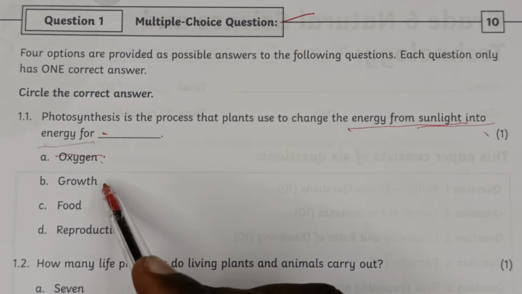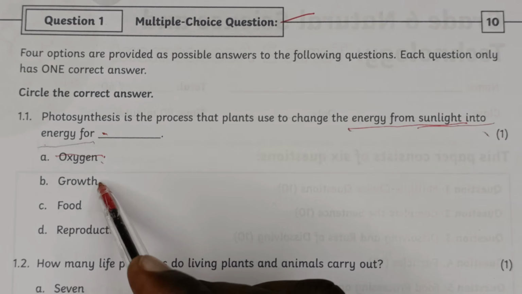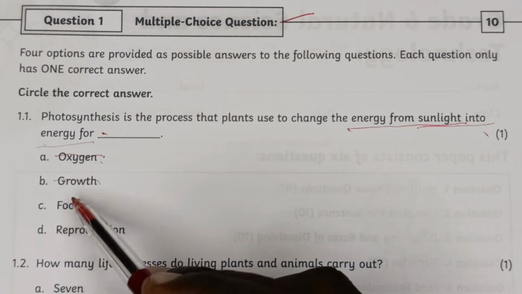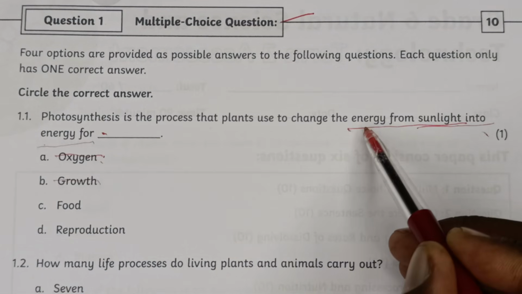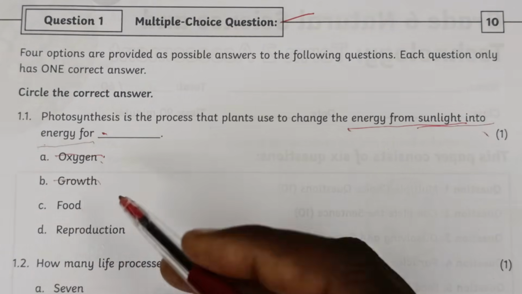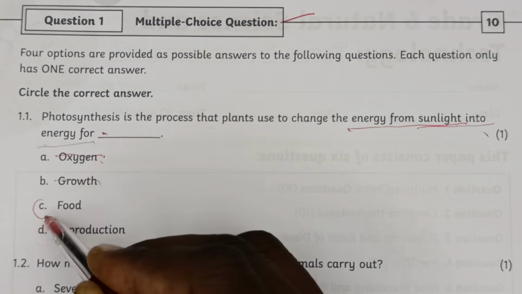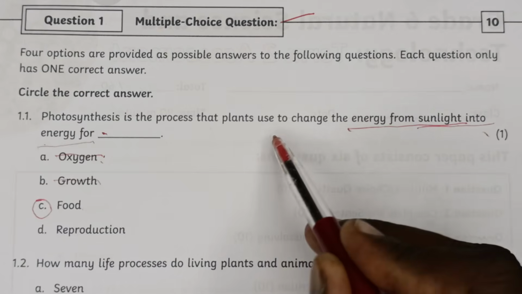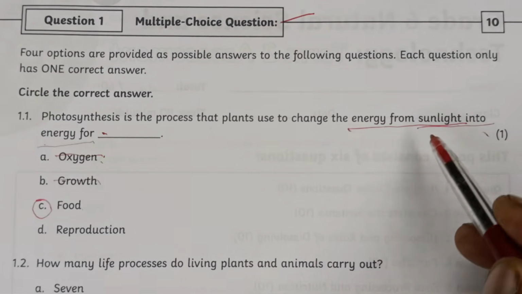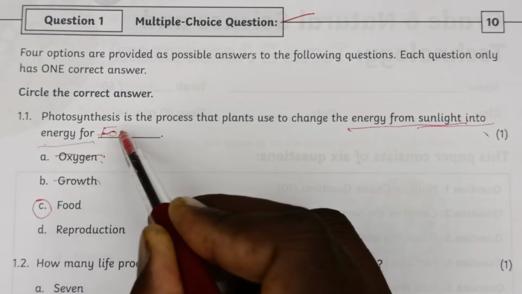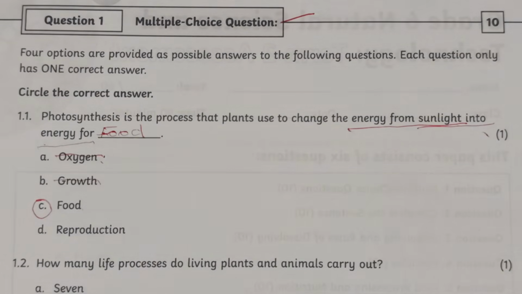Is it they change sunlight to energy for growth? Do they use it for growth? No, it is wrong. But let's look at this. Is it changing energy from the sun into food? Yes, this is the correct one. Photosynthesis is the process that plants use to change the energy from sunlight into energy for food. So that is the correct answer.